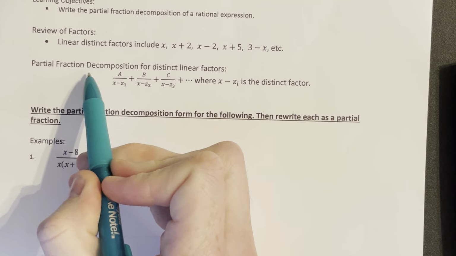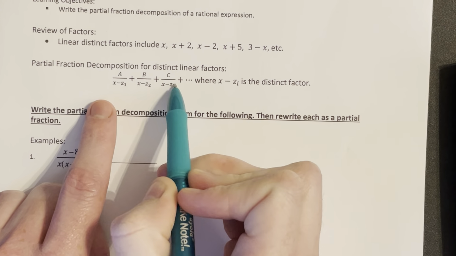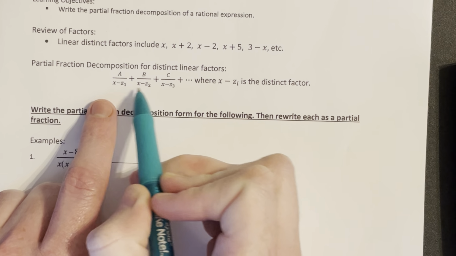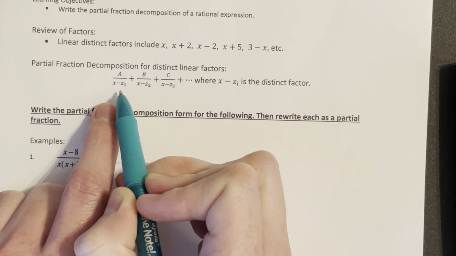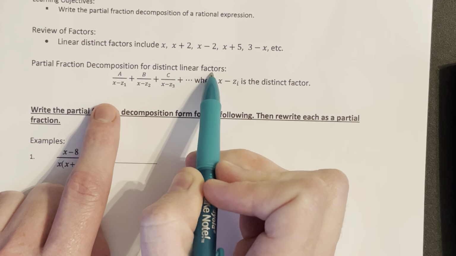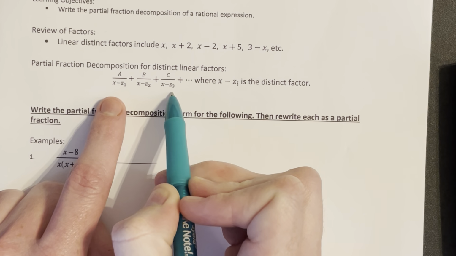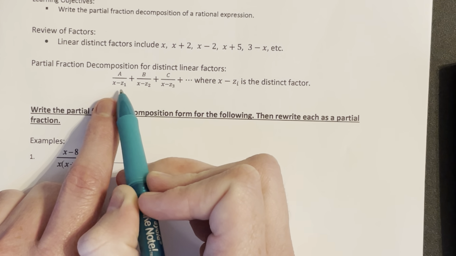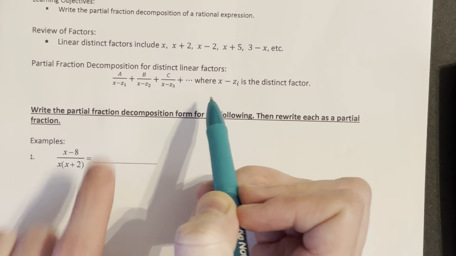And so what that looks like is creating a set of rational expressions added together where the denominators are all unique. They're called distinct linear factors. So each one of those denominators is going to be linear, and the denominator is different on each one.